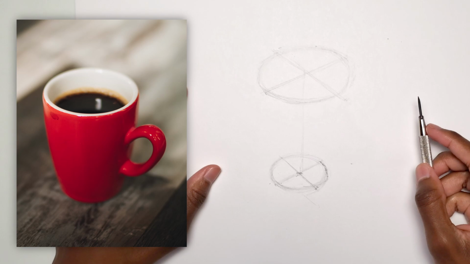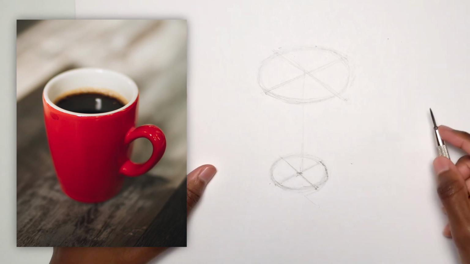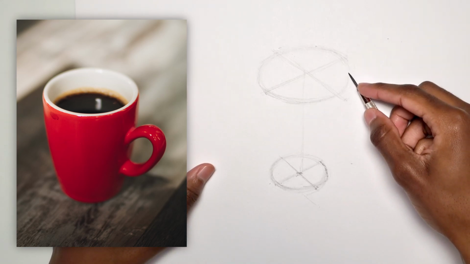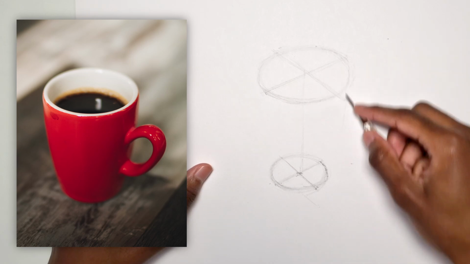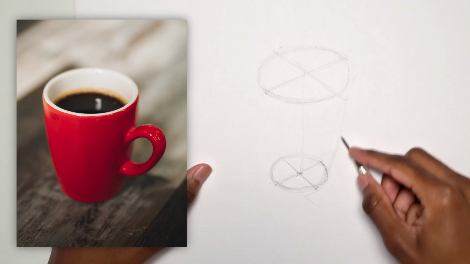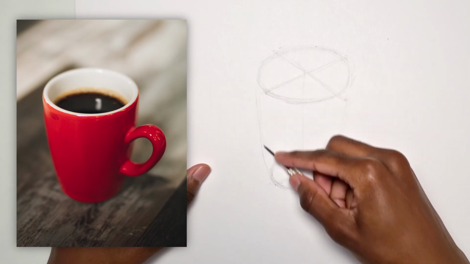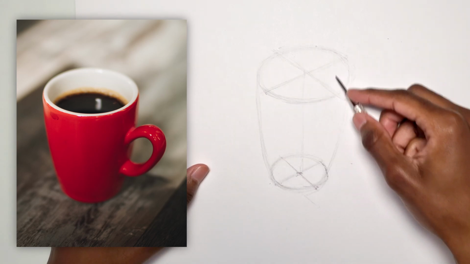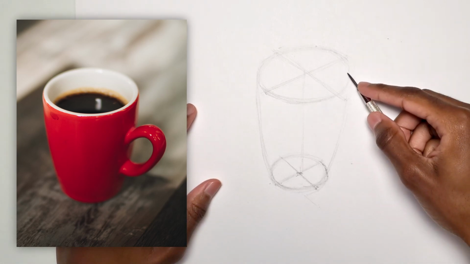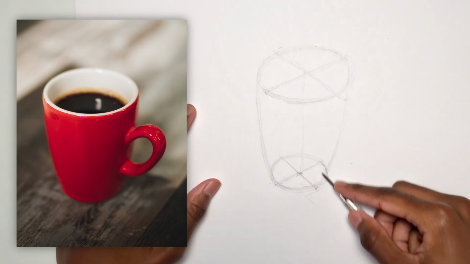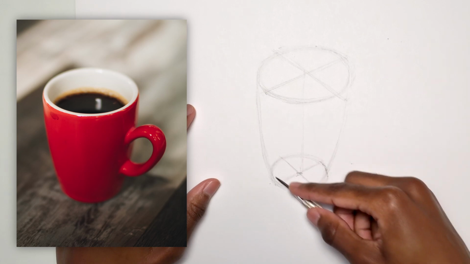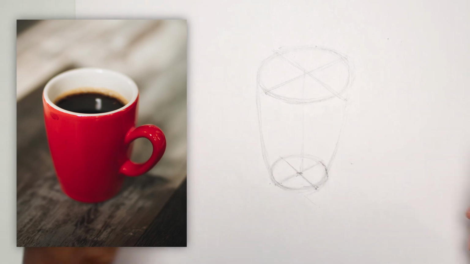Okay, and what do we see connecting these two circles? Well, I see two very stretched out C curves like this, connecting these two circles. We just have two C curves. Do you see that? So we have two ellipses, two-dimensional shapes connected by two C curves. And that will give us a three-dimensional shape, a volume.